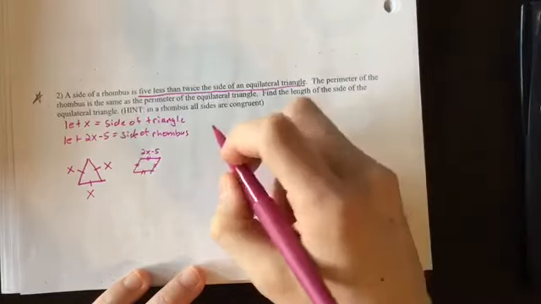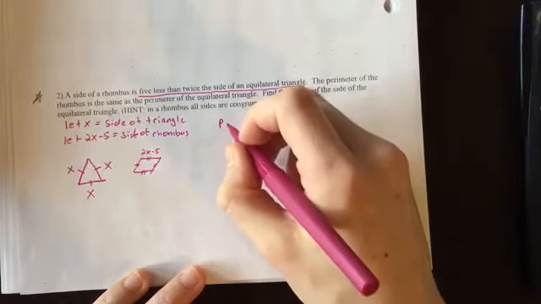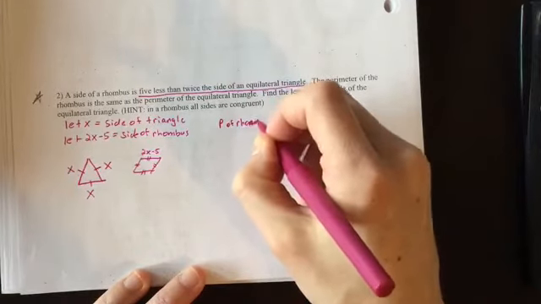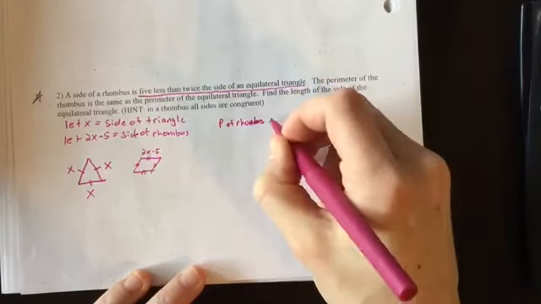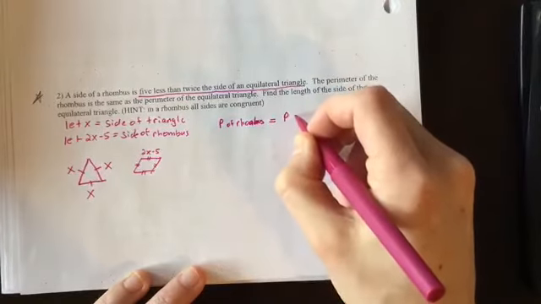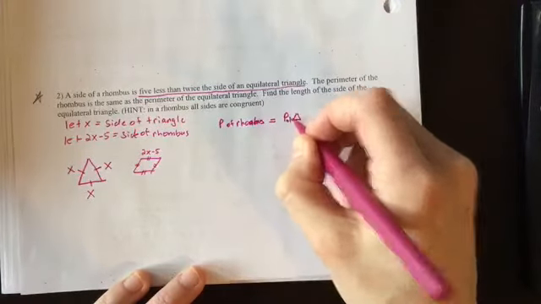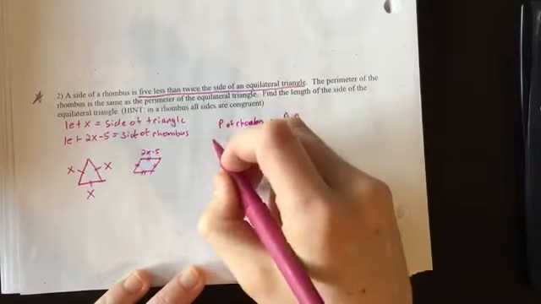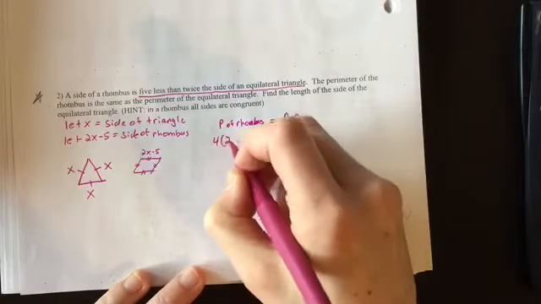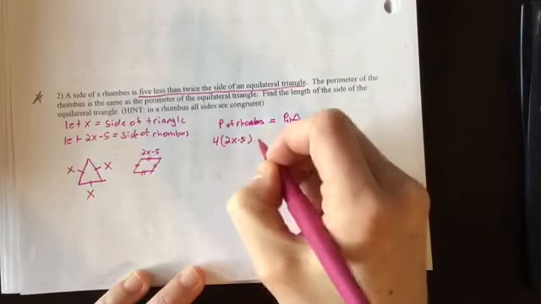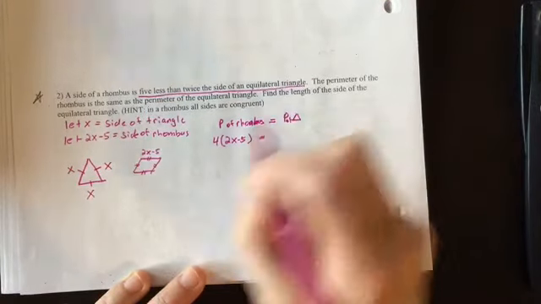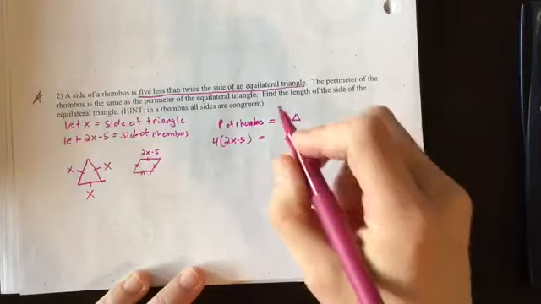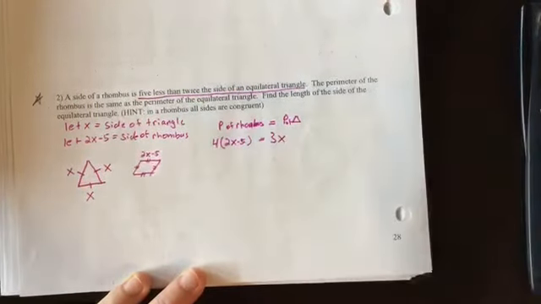So let's make our equation, and we'll do perimeter of our rhombus. Ooh, I spelled rhombus wrong. Rhombus is equal to the perimeter of our triangle. Okay. So our rhombus, the 4 sides are equal, so the perimeter is going to be 4 times 2x minus 5, or you add it up 4 times. Perimeter of our triangle, x plus x plus x, or 3 times x, 3x.